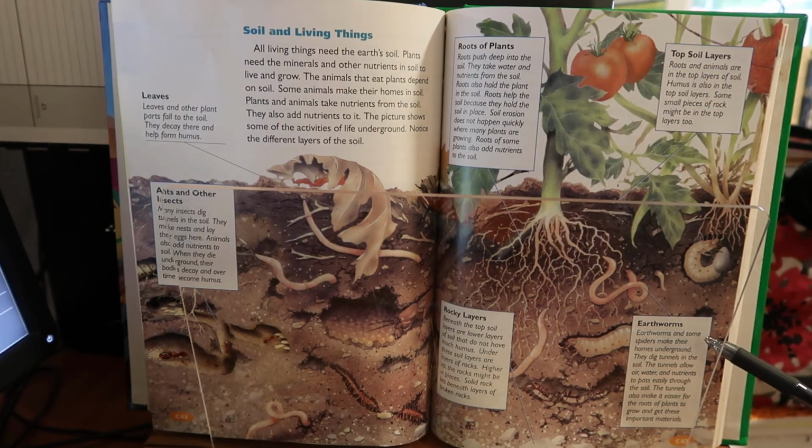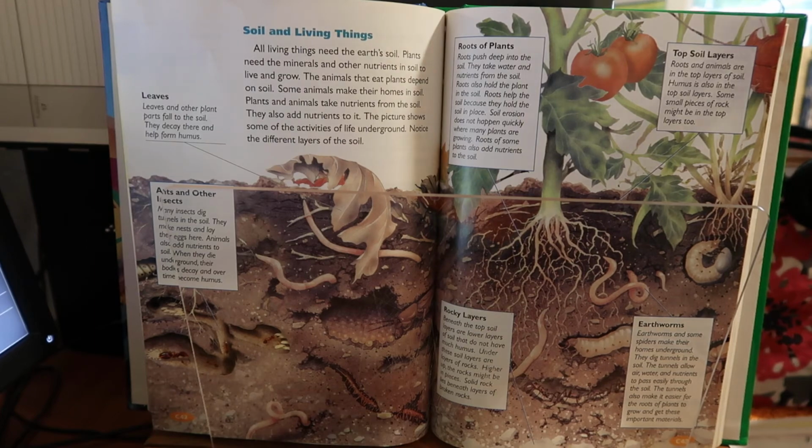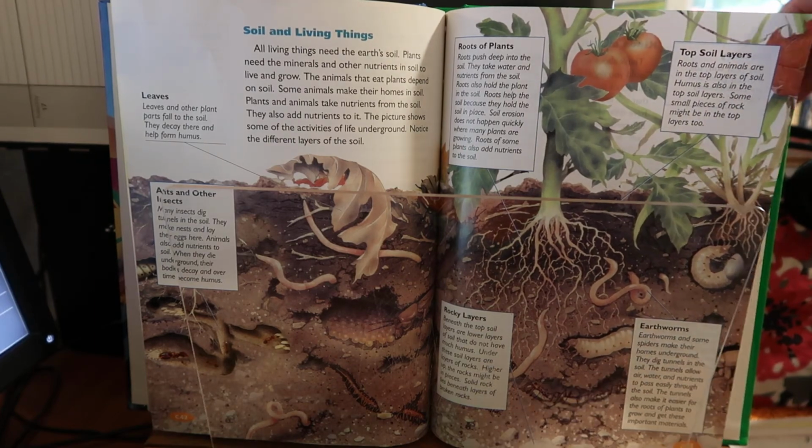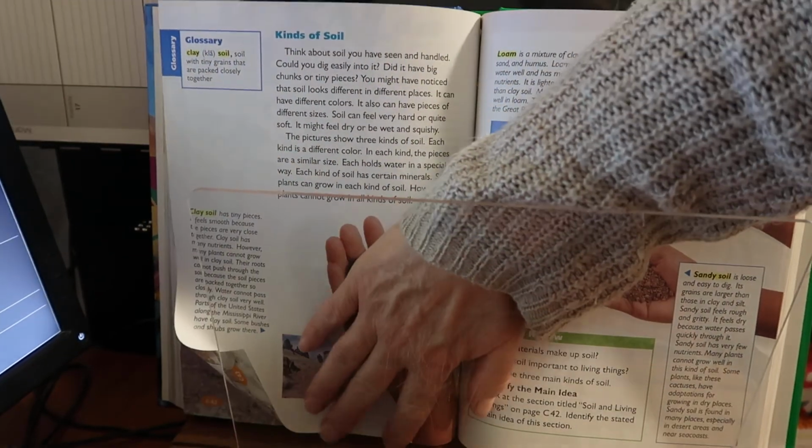Earthworms and some spiders make their homes underground. They dig tunnels in the soil. The tunnels allow air, water, and nutrients to pass easily through the soil. The tunnels also make it easier for the roots to grow and to get the important material.